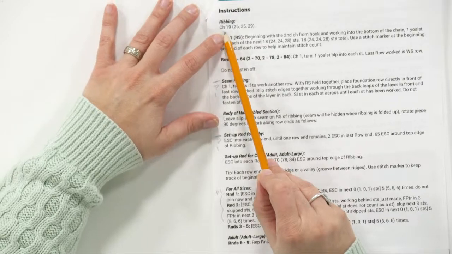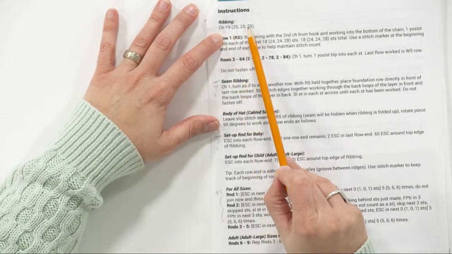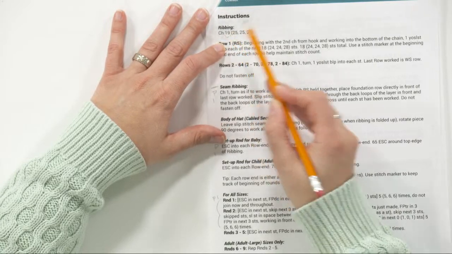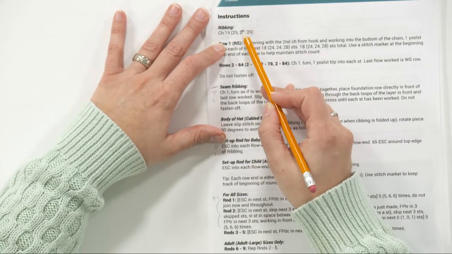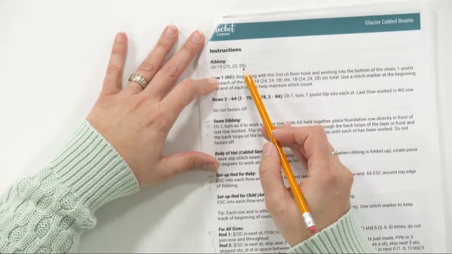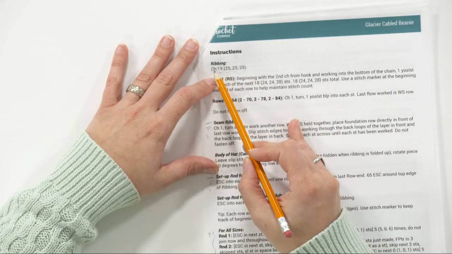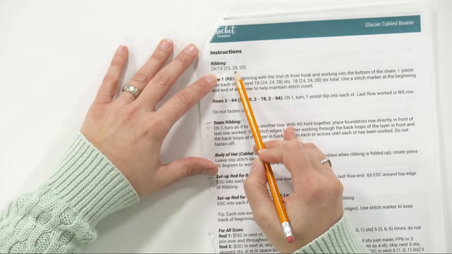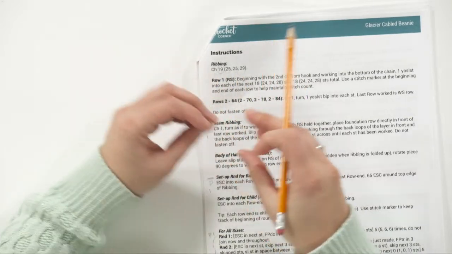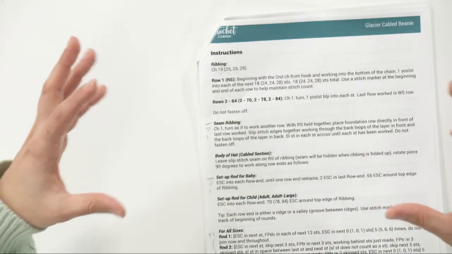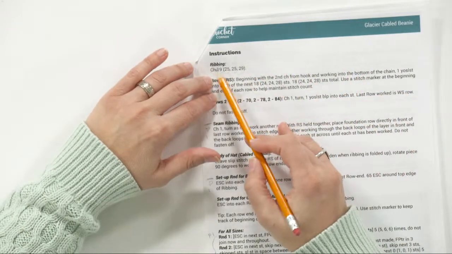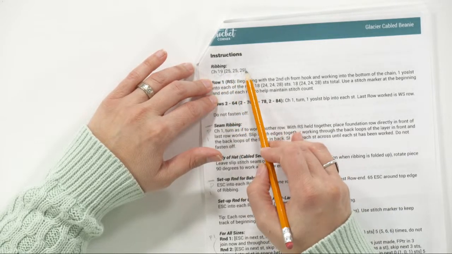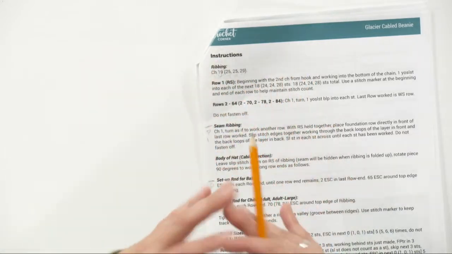Now we know this means chain, and then we have the series of numbers in parentheses. Again, this is referring to the baby size, then the child size, adult, and then the adult large size. So if you were making the baby size, you would chain 19. If you were making the adult size, which is here, you would chain 25. This is a way of consolidating the instructions so that for any size, you can look at the same line and figure out how to begin and what stitches to make.